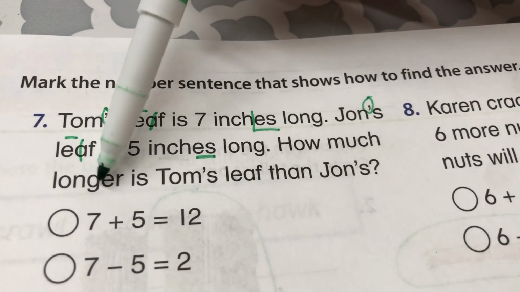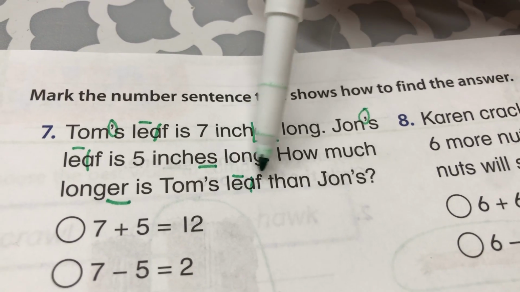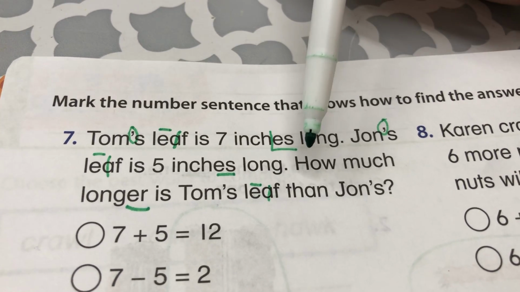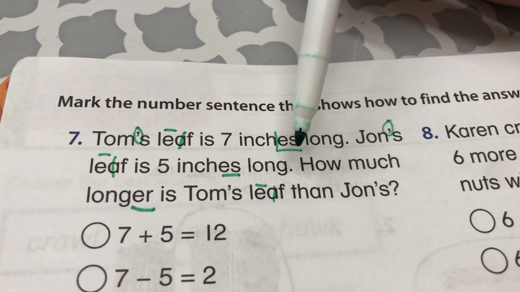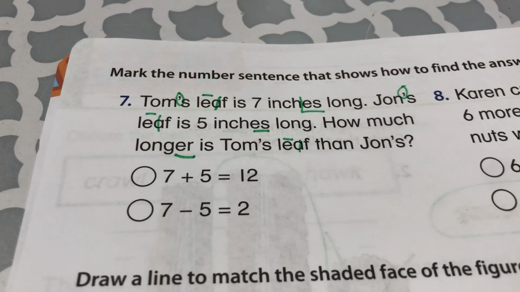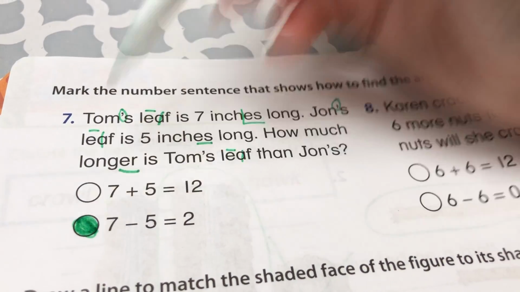How much longer is Tom's leaf than John's? How many more blank than blank? Ding! Remember how we do that? How many more blank than blank? Ding! Remember how we hold our arms like that? To mean minus. When you're comparing 2 things, it's minus.